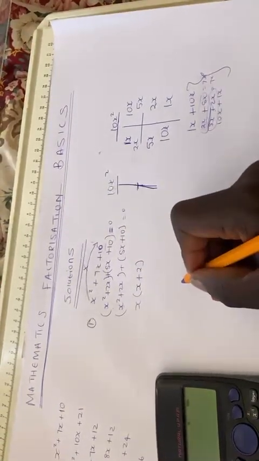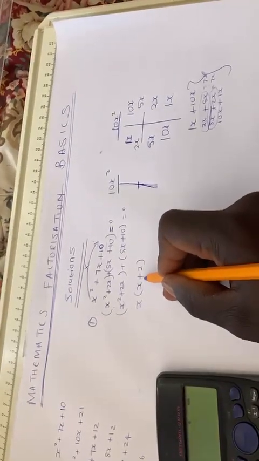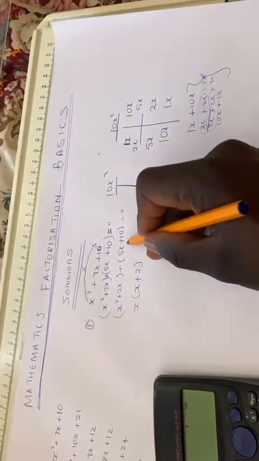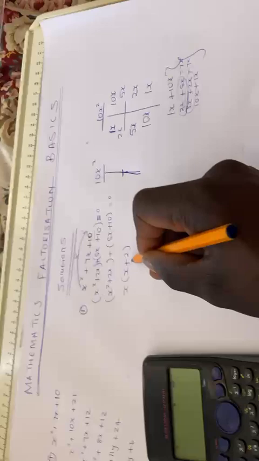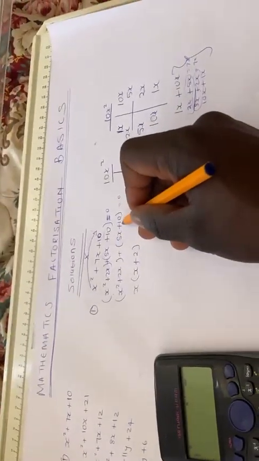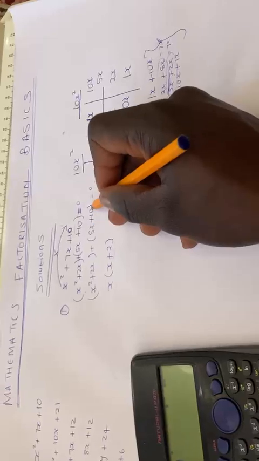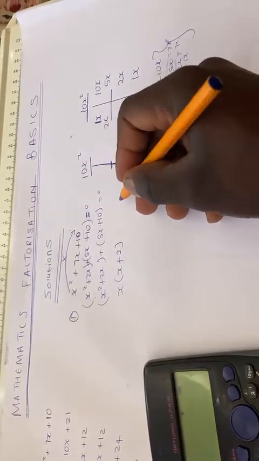Here also, the first bracket has to be the same as the second bracket. So in order for me to create the same as this one, I have to check what is inside my bracket, which number those two numbers share.